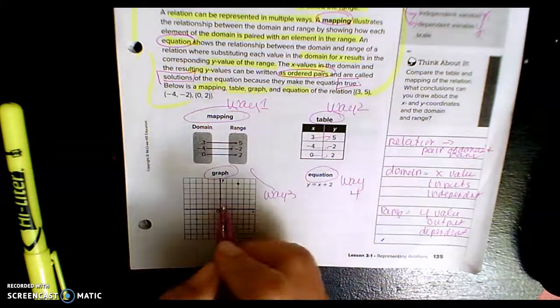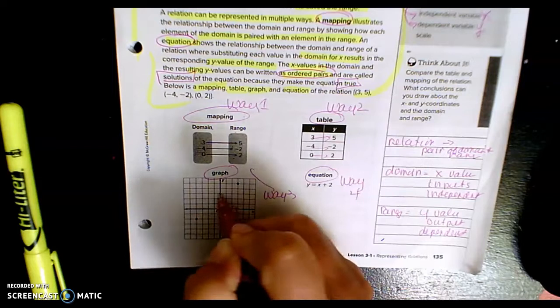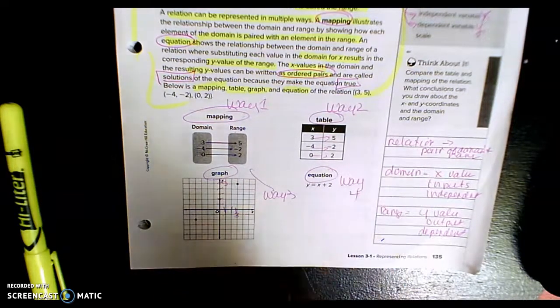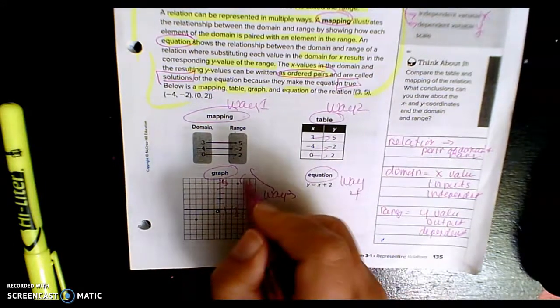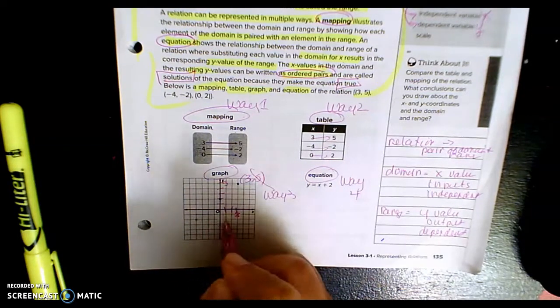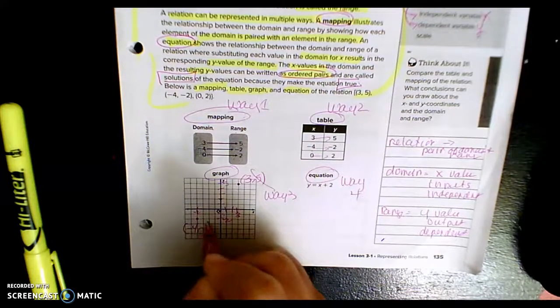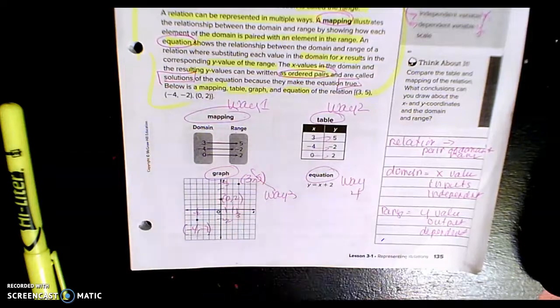I could go 3, 5, 1, 2, 3, and always, always, always write down your units, okay, guys? You have to have at least one of the units written down. That way I know what your unit is or what the scale of that map is. So I have 3 and 5, which is a location here. I have -4 and -2. It's -2, this is -4. And then I have 0, +2. Always label your ordered pairs. Okay? All right, so that's way 3.